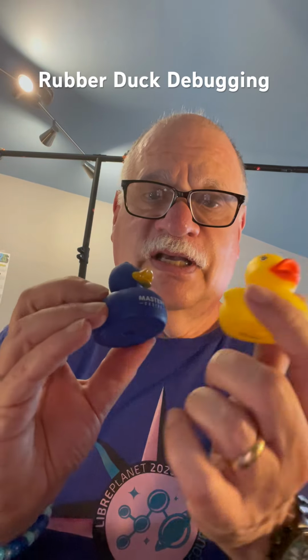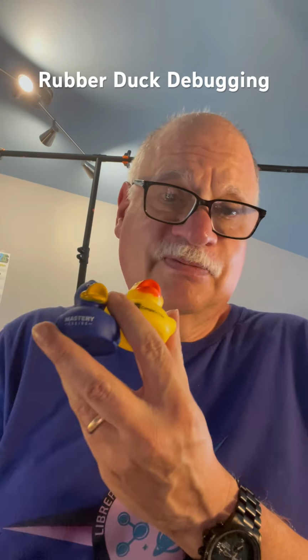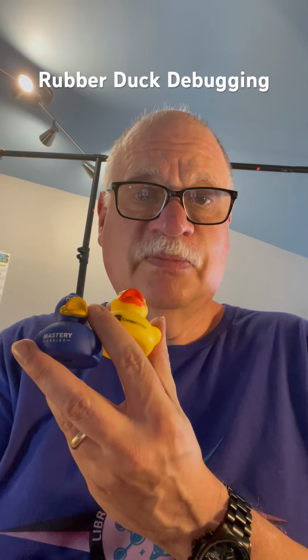So if you want to help your computer science teacher out or you're just starting in the field, get a couple of rubber ducks. They're fun, they're cheap, and they help you become a better programmer.